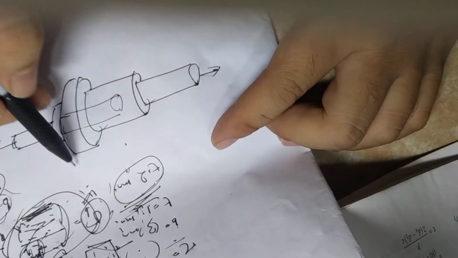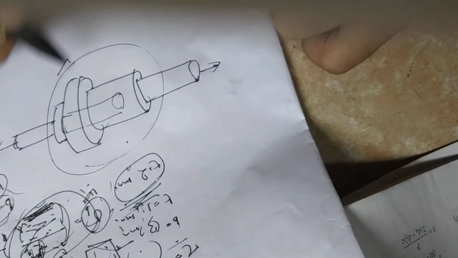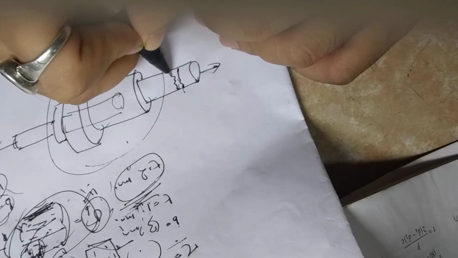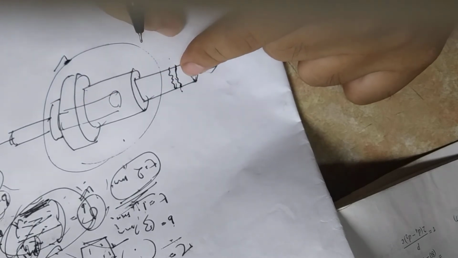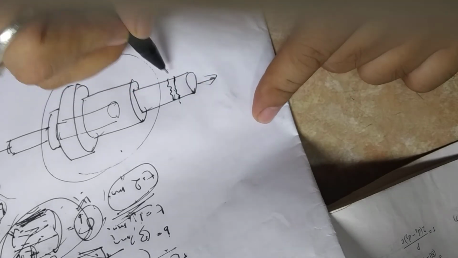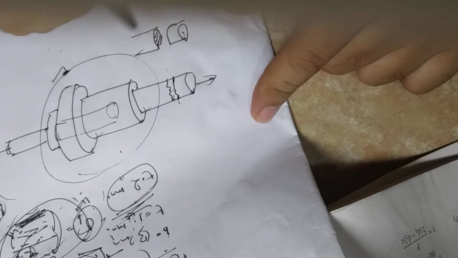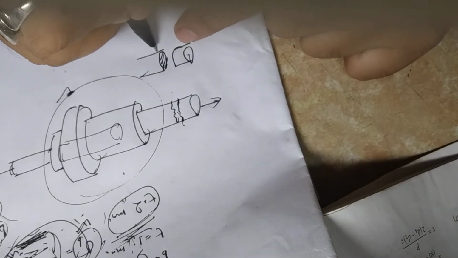What if your entire joint is intact, nothing happens to the joint, but one of the rods breaks here suddenly? That can also be a failure, right? So in this case, the rod will fail like this, and this is the area. This will be the cross sectional area only for the rod.